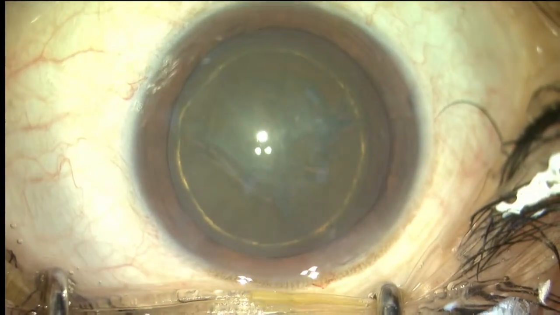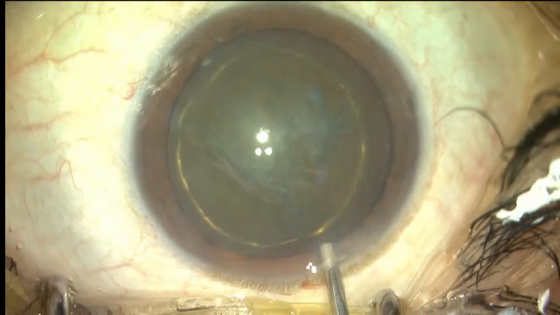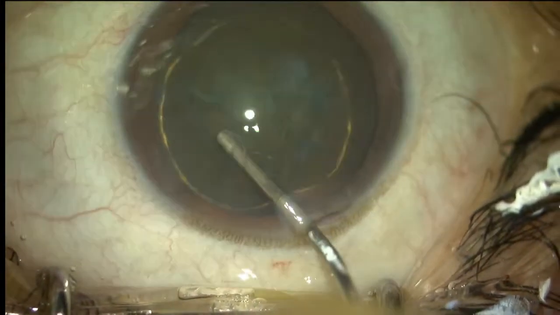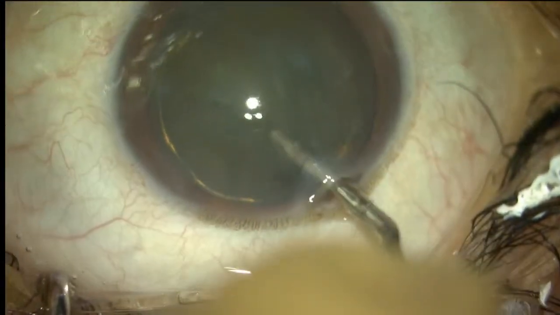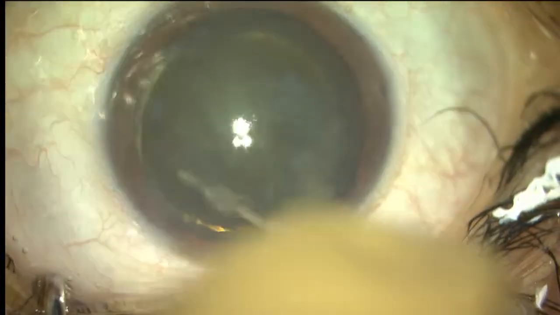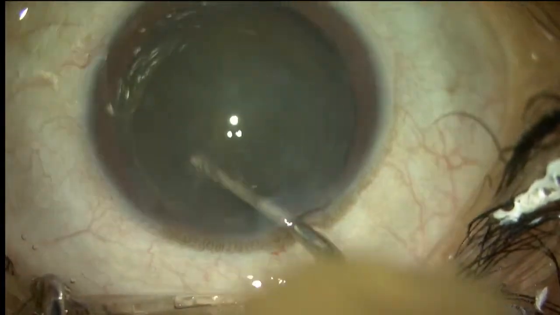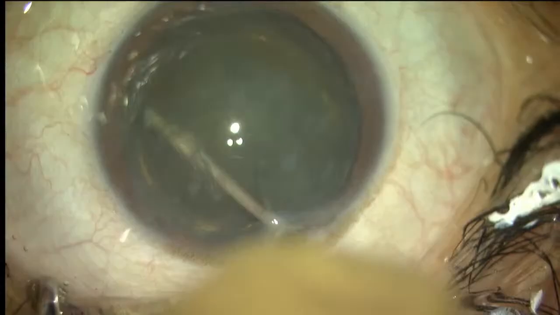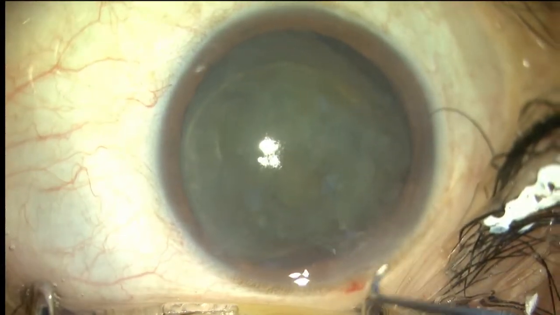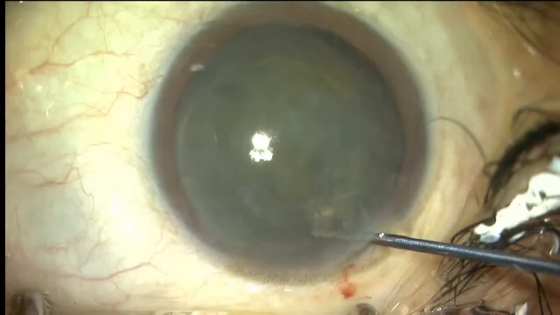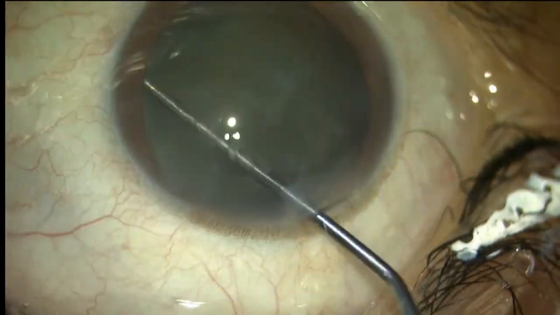Give me the visco. A bit of visco dissection. It is always better to do a bit of visco dissection, because then you can completely separate the nucleus and the cortex so that you have a free nucleus. So you can see the nucleus is fully rotated now.